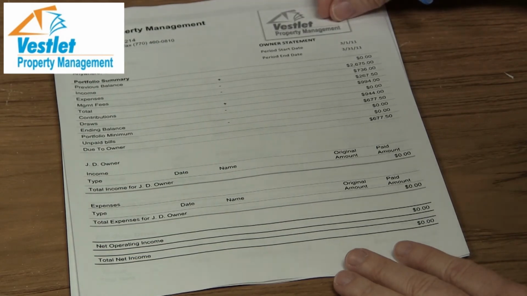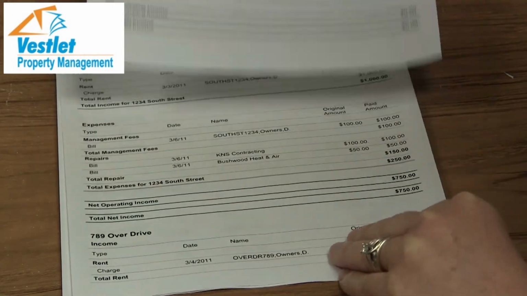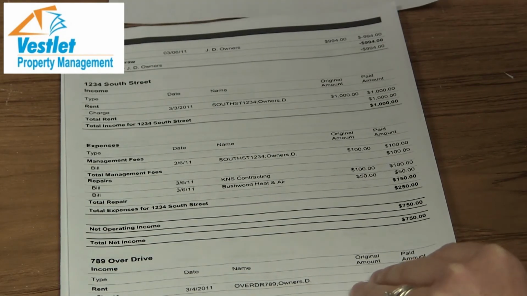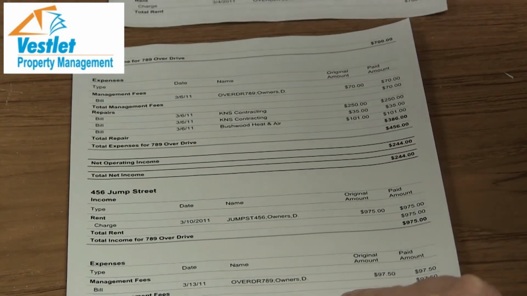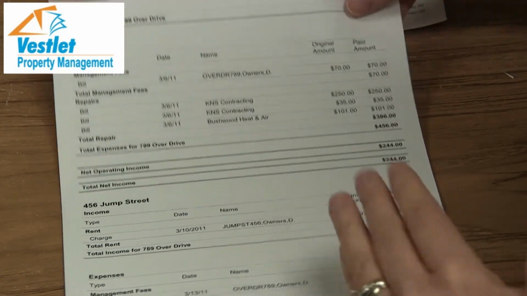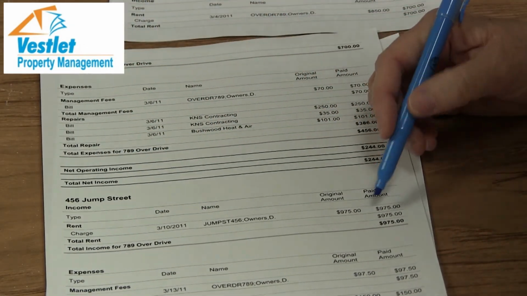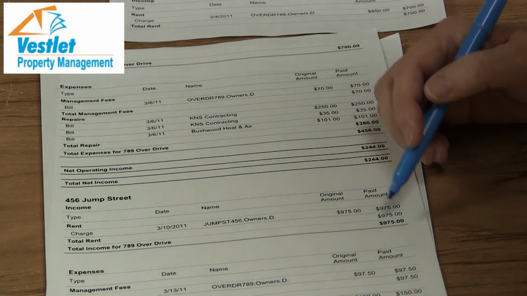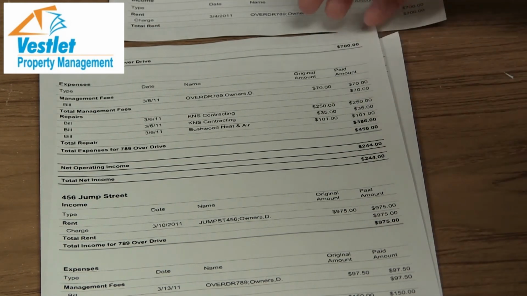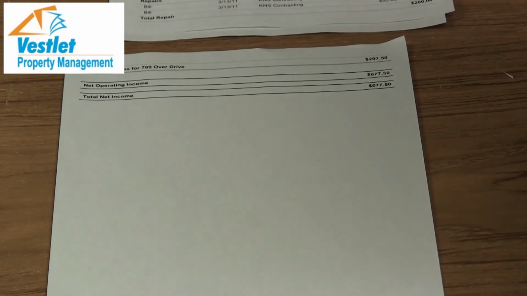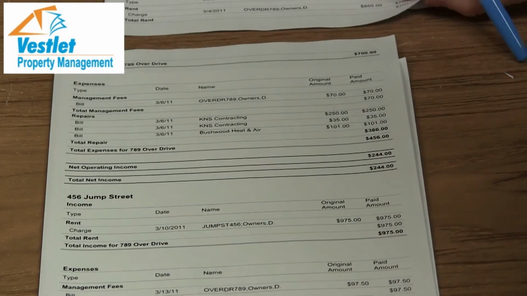And this owner statement builds off the first one that I showed you earlier. So when you're looking through, you can see that the information on the other 2 properties, 1234 South Street and 789 Overdrive, is still showing on this owner statement because it goes on a monthly basis. However, now for this third property, you see that the tenant has paid their rent, $975. We've applied the 10% management fee, and here are the bills that are related to that property. And the net income is $677.50. That's for that one property.